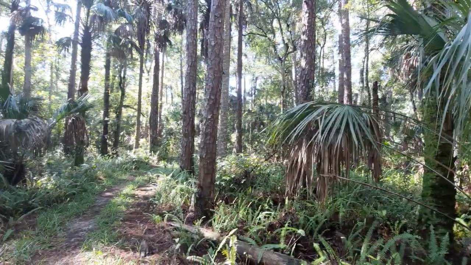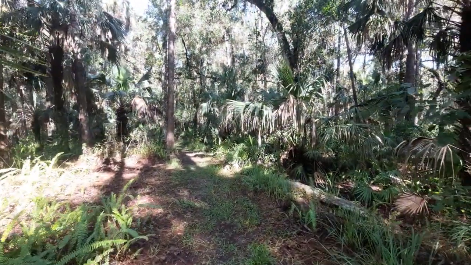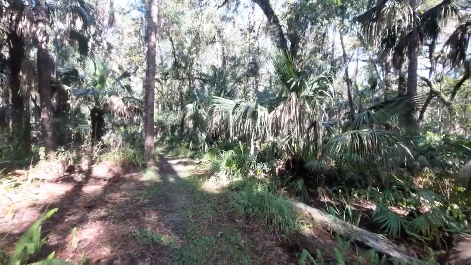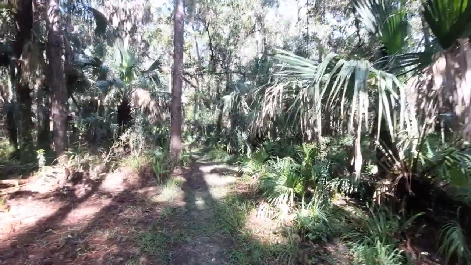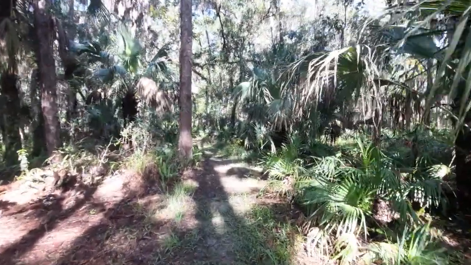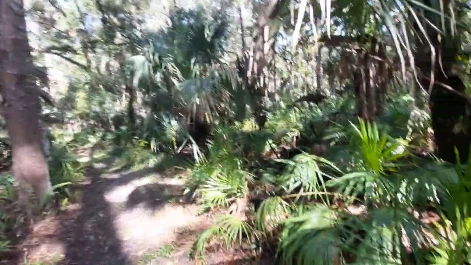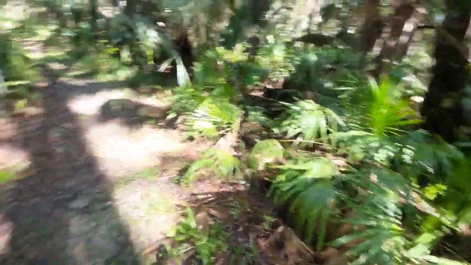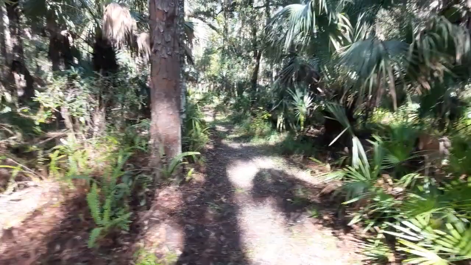Wow, that was crazy. A palm frond literally fell right behind me. There's that. But essentially this area was once just pine flatwoods. So it was pretty much the slash pine and then the saw palmetto that you see down here. It was a lot more exposed.